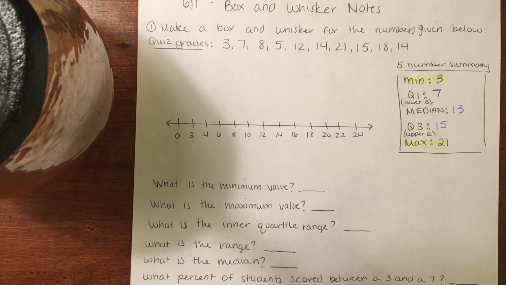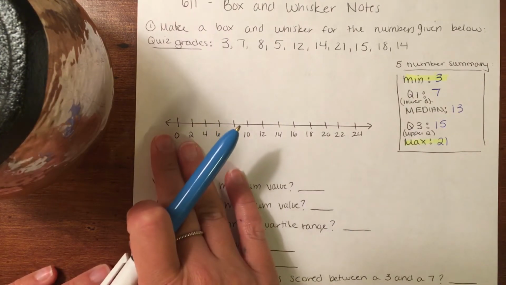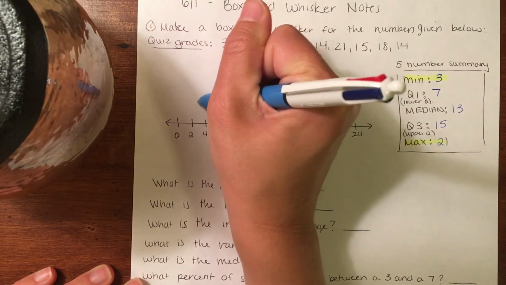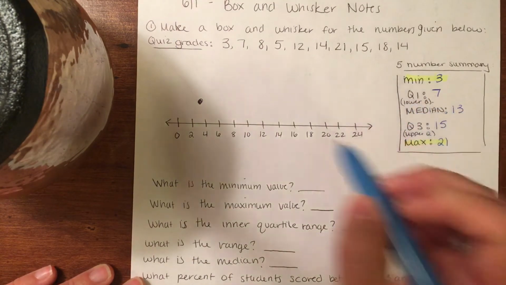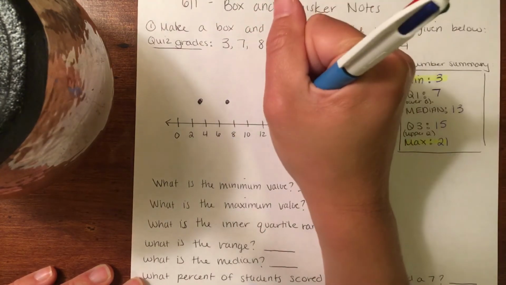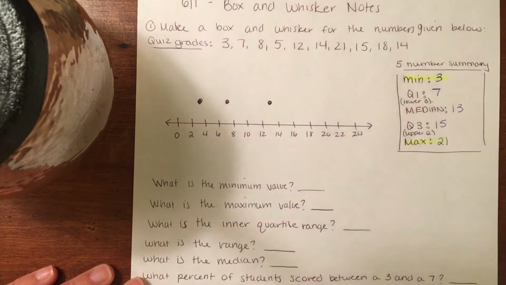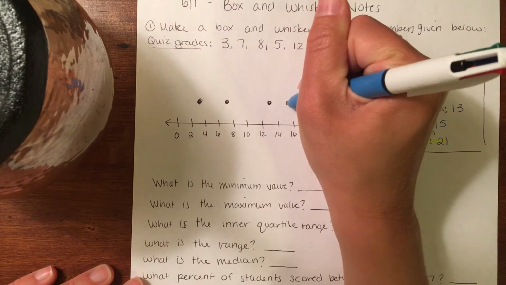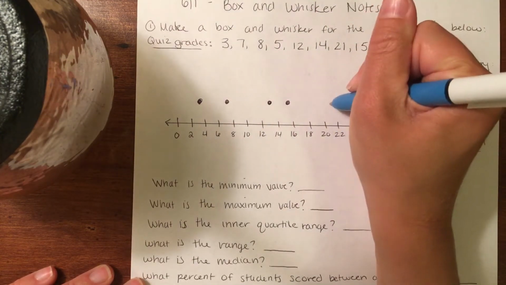Okay, and then when you go to make a box and whisker, you plot these 5 points above where the line is on the number line. So 3 would be in between 2 and 4. I'm going to plot my point there. Just plot points for right now. My Q1 or my lower quartile is 7, so that's in between 6 and 8. My median is 13. Oh my gosh, these are all odd numbers. My upper quartile or Q3 is 15, so I'll put that one here. And my maximum is 21.